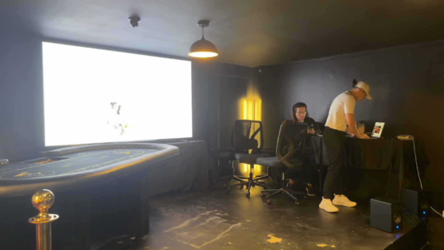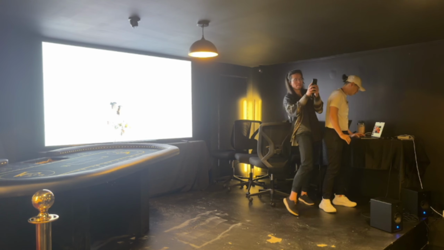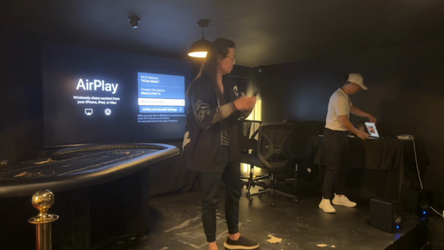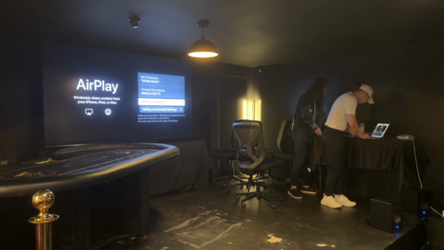Was that the big blind betting on the flop? That's the button betting. That's the button betting? Yeah, that's the button. Sorry, can you just explain the law?